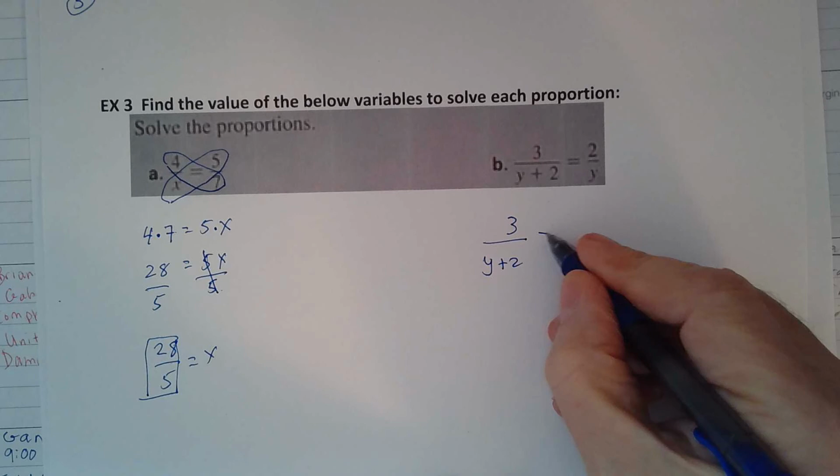So think of this as statement, reason, if you will. So that means I've got 3 times y equals 2 times y plus 2. And I have to put it in parentheses because the 2 is multiplied to all of the y plus 2. So you're going to have to distribute there. Okay? So now you're going to use the distributive property.